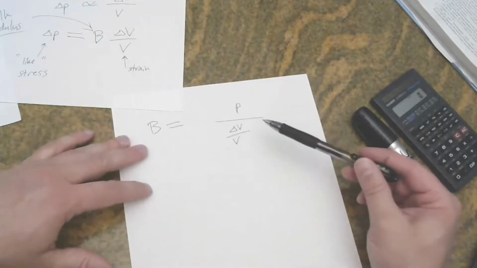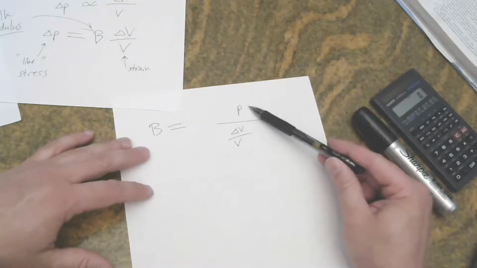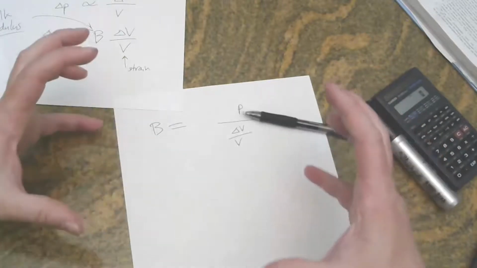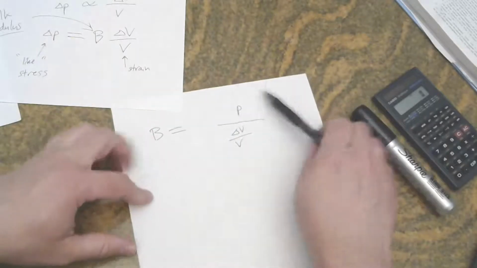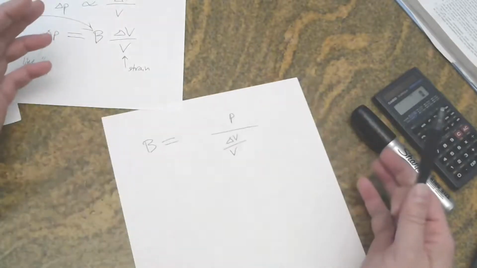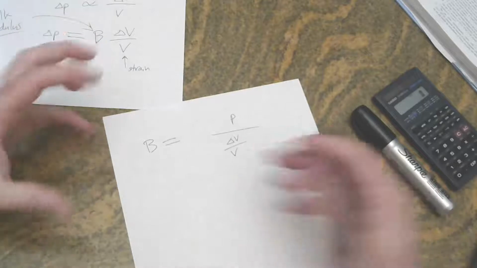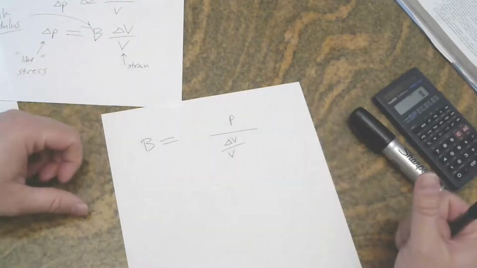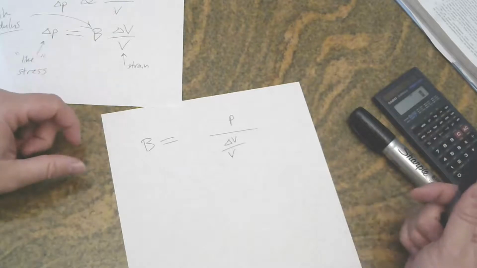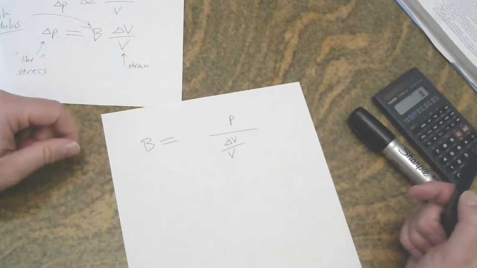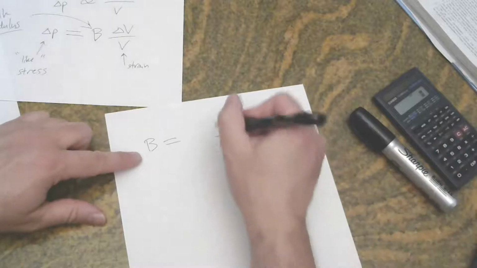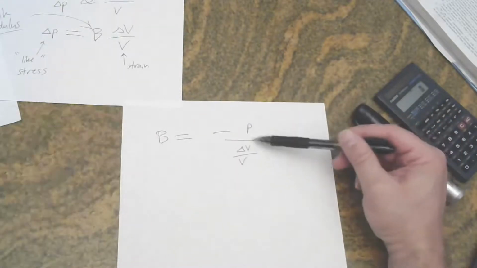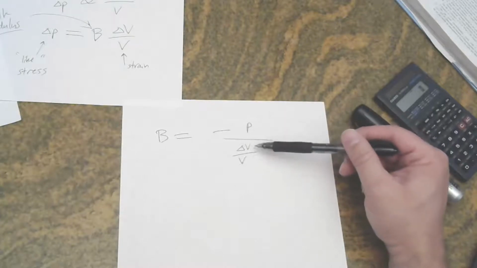And there's one subtlety. If you apply extra pressure, if P is positive, isn't the change in volume negative, right? It's decreasing in volume. But we'd like the bulk modulus to be just a positive number to describe how springy the material is. Obviously, the harder it is, the springier those interactions are between particles, the bigger this number would be. So we stick a minus sign out front. The minus sign, again, is just because of the opposite sign between the added pressure and the change in volume.